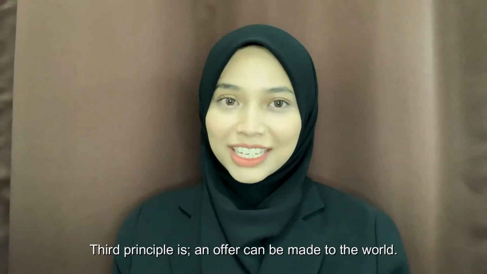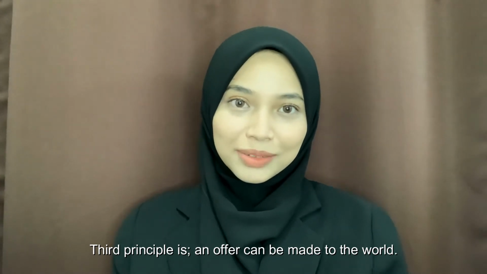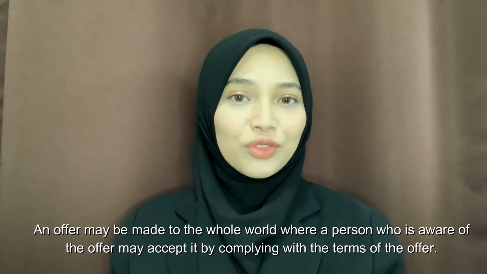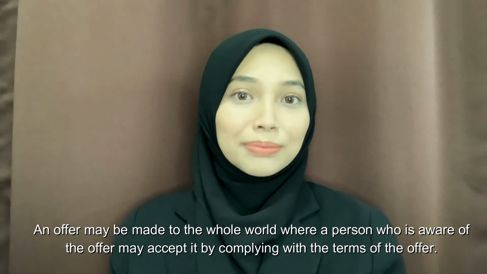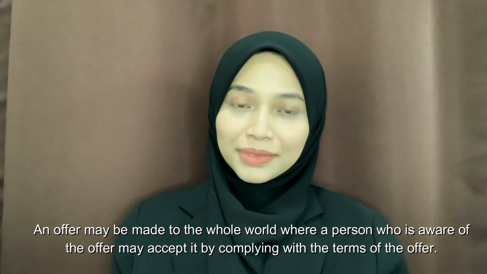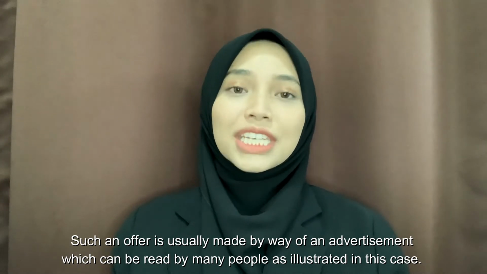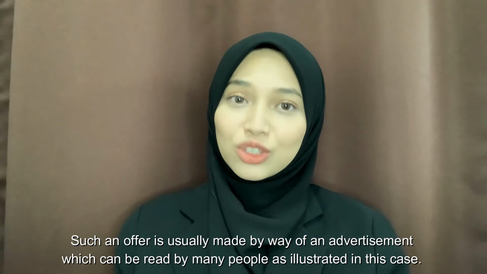The third principle is, an offer can be made to the world. An offer may be made to the whole world, where a person who is aware of the offer may accept it by complying with the terms of the offer. Such an offer is usually made by way of an advertisement, which can be read by many people, as illustrated in this case.